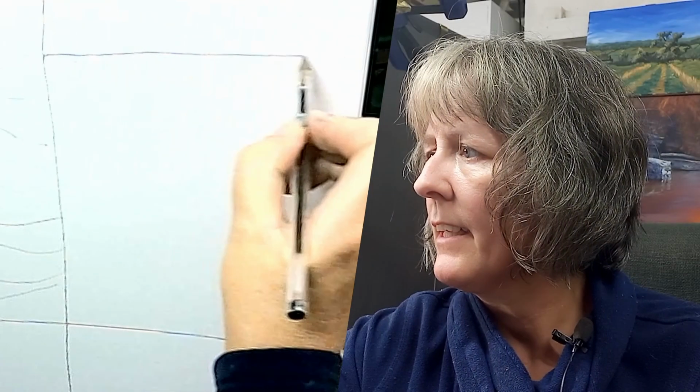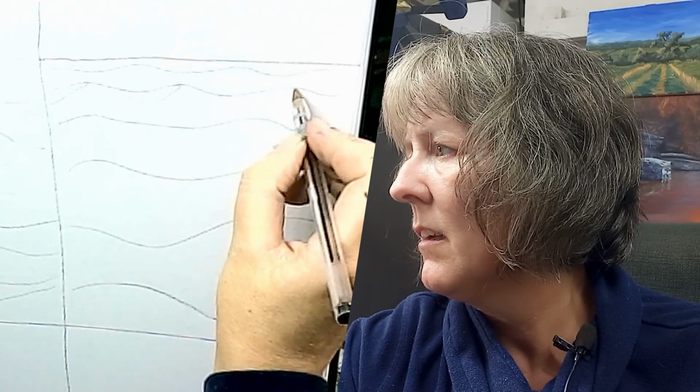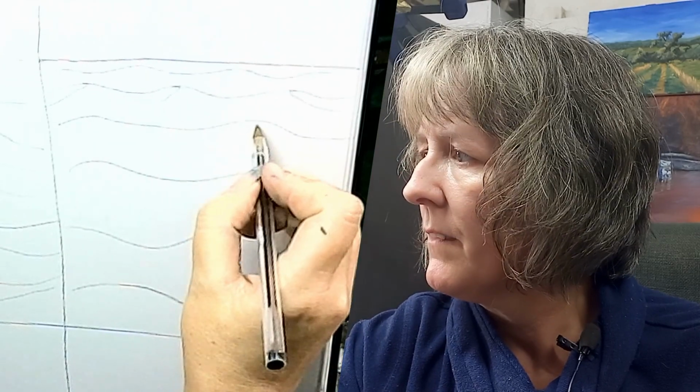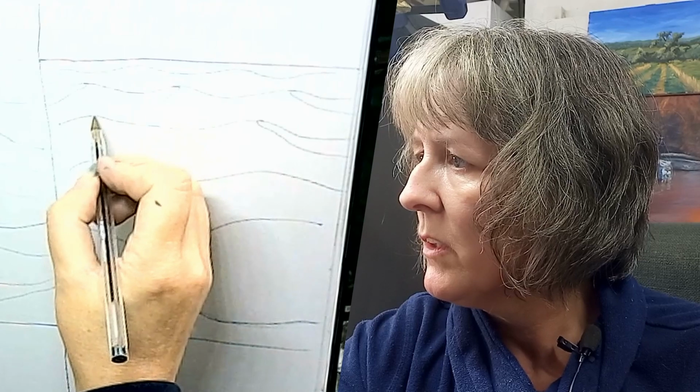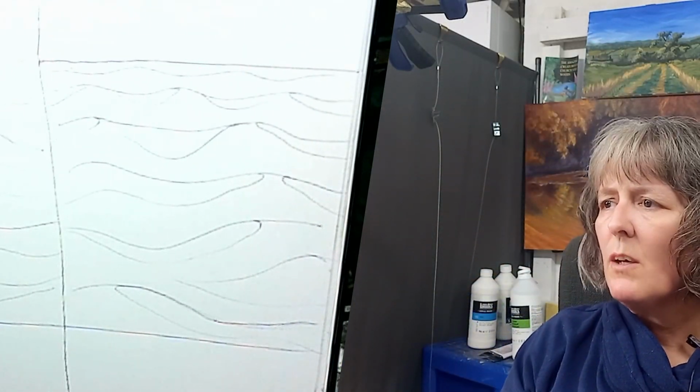I'm going to try that again, and this time instead of having it more rounded, I'm going to have them a bit more shallow. That's not working.